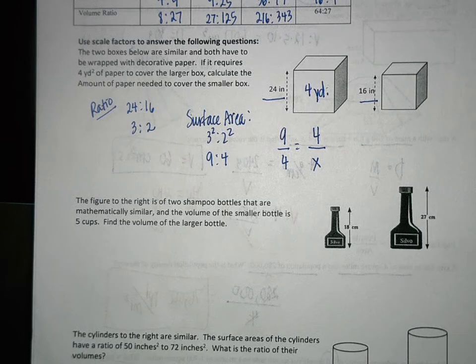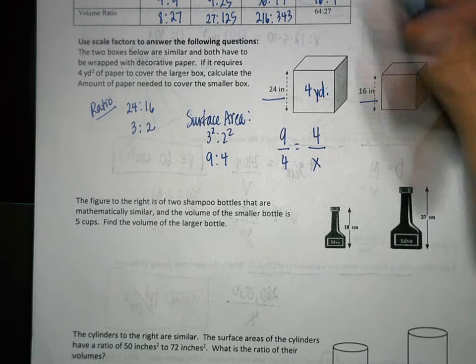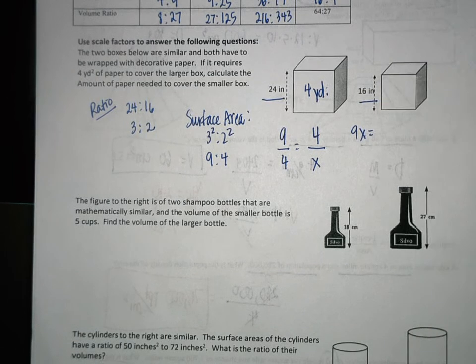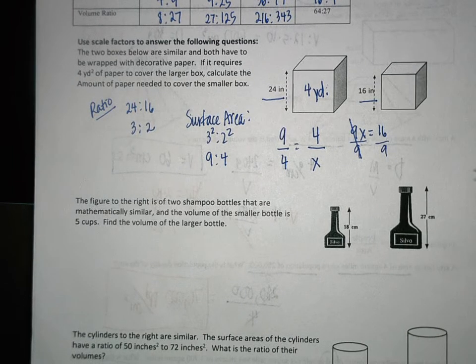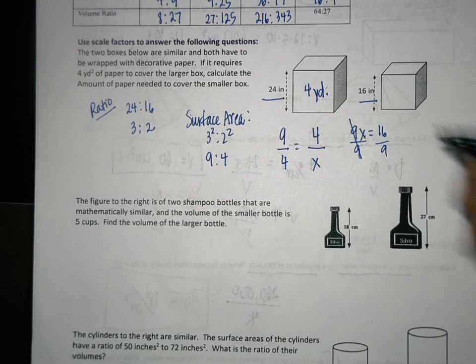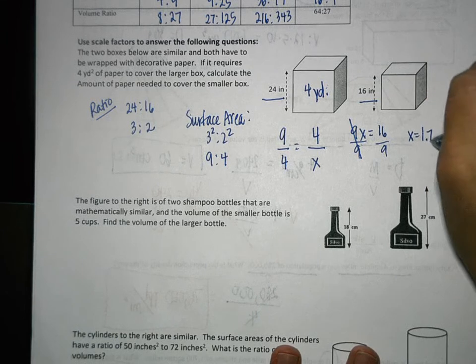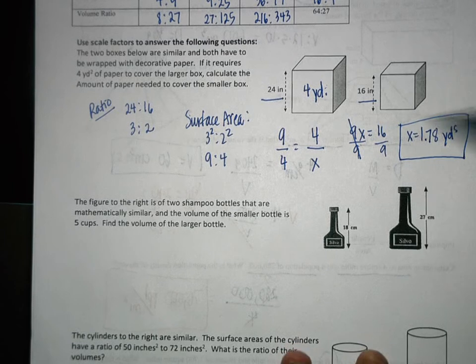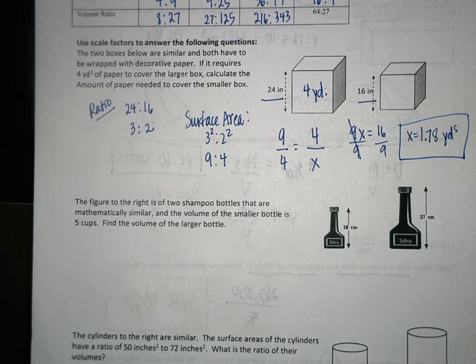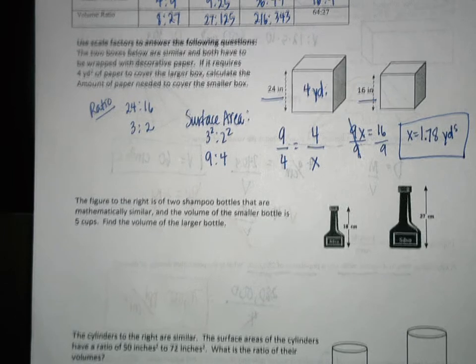Don't you have to change the... No, I made it way more complicated when I taught you guys this originally. It's better, sorry. So we cross multiply, and we get 9x equals 16. Divide by 9 to both sides. That cancels. And so you could leave it as a fraction, or if you put this as a decimal, it is 1.78. Is that what you said? Okay, so 1.78 yards. Now, if they asked it in inches, you could convert yards into inches, but I don't think you're going to need to do that.